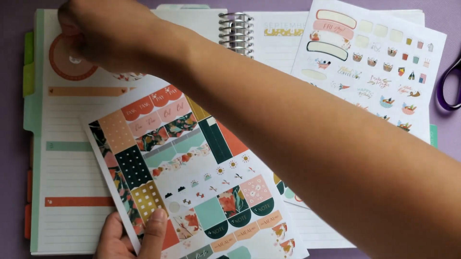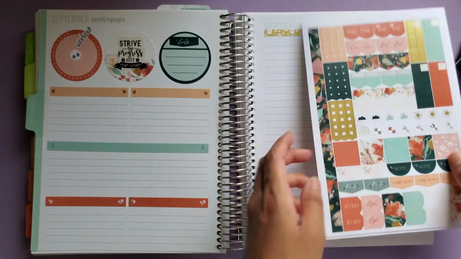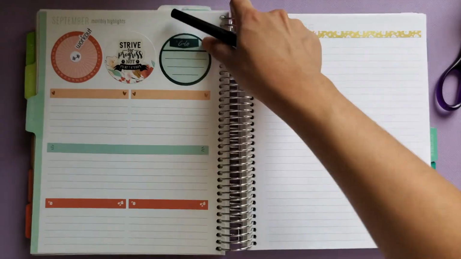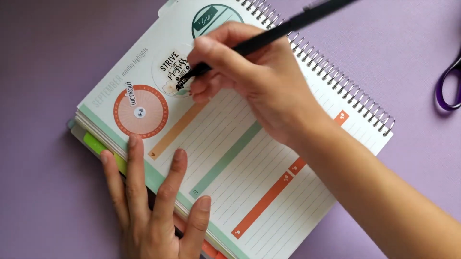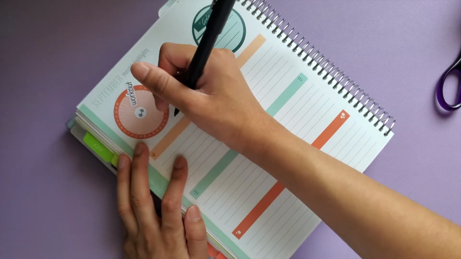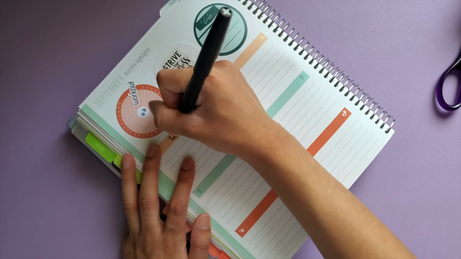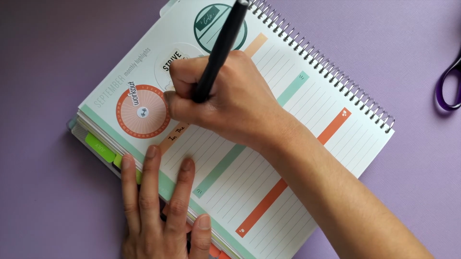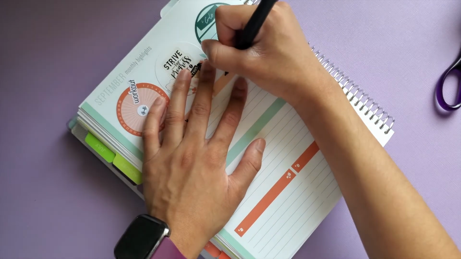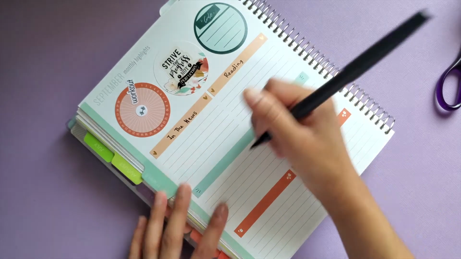Okay, so I'm gonna add this in the middle here. And then I'm going to just write in my categories here. Normally when I'm writing, I speed you guys up. But for this one, I'm going to keep it going so you guys can see me write in real time, which is not what I normally do.